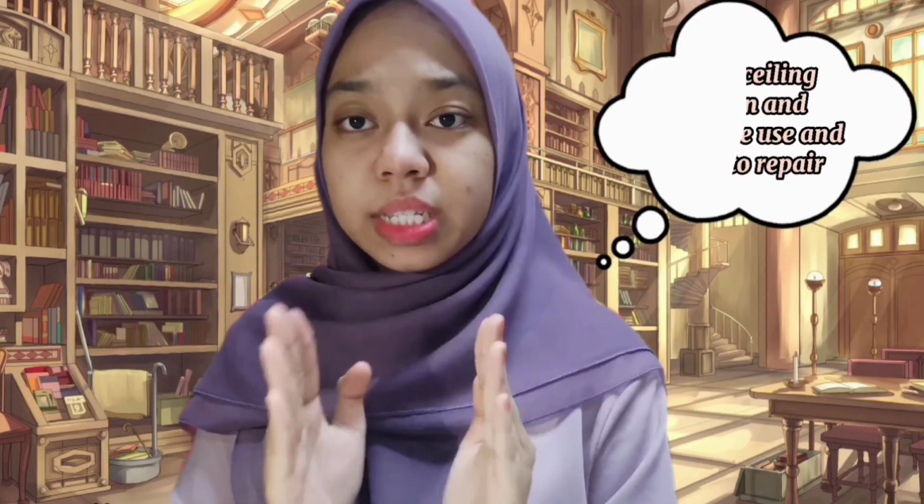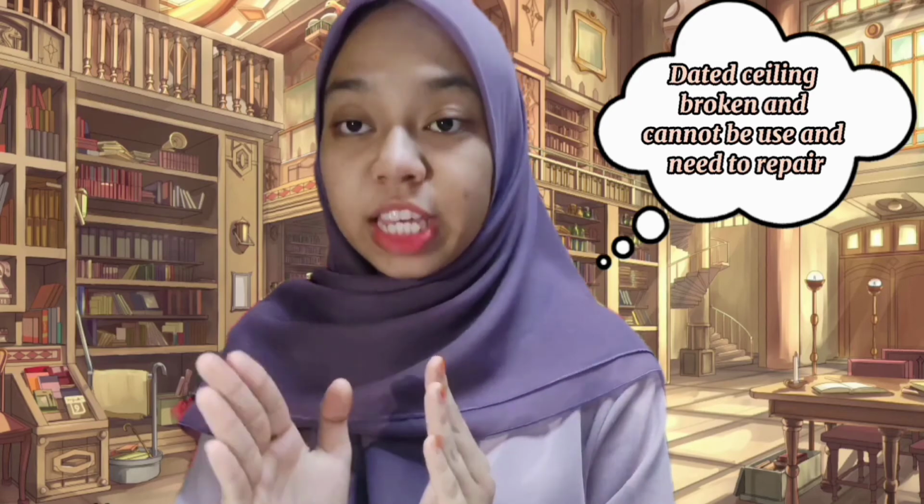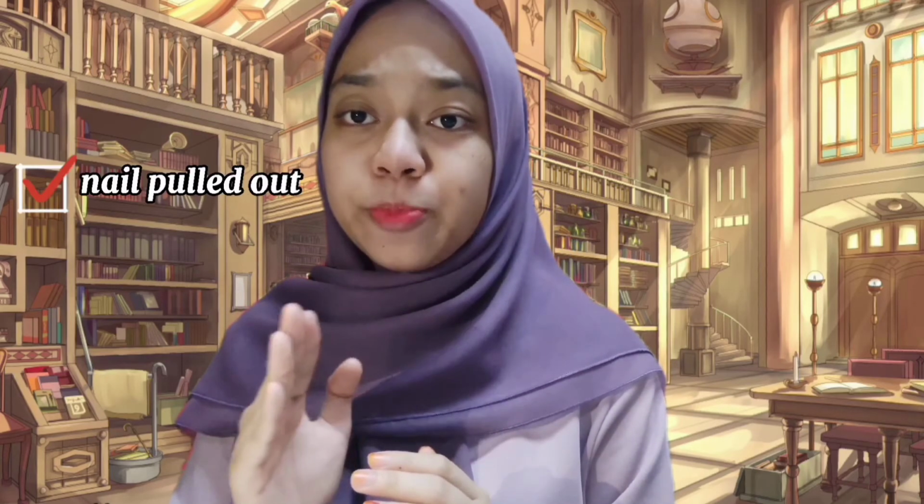Lastly is number 25, which is the dead ceiling broken. The location is at the laundry room. The symptom is the ceiling is broken and cannot be used and needs repair. The cause is nail pop out, and the remedial action is fixing the nail.